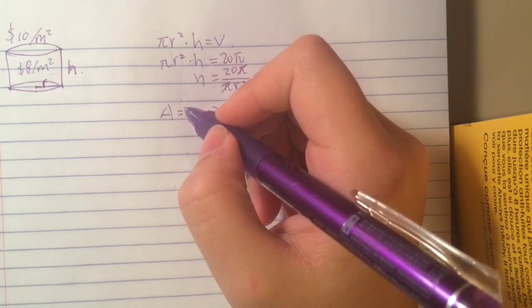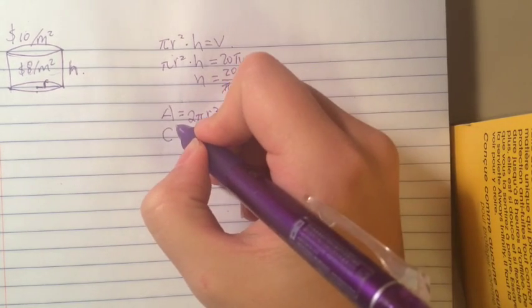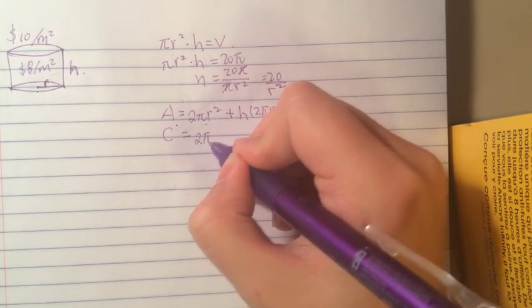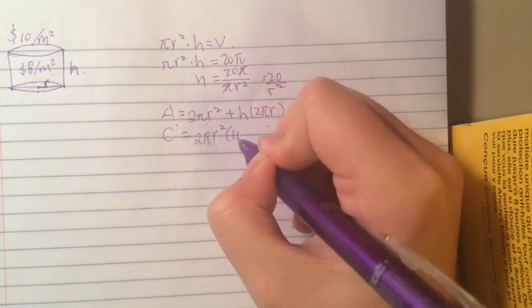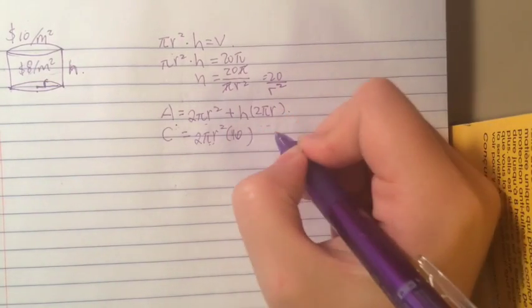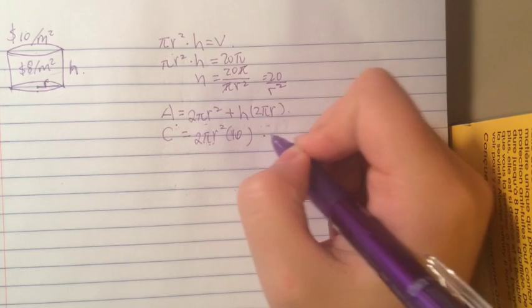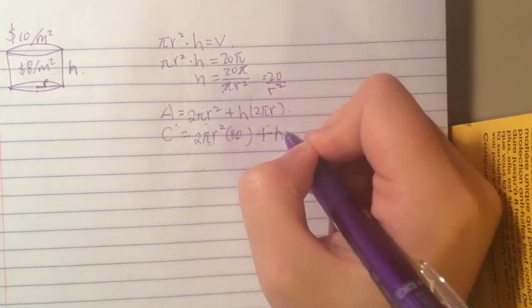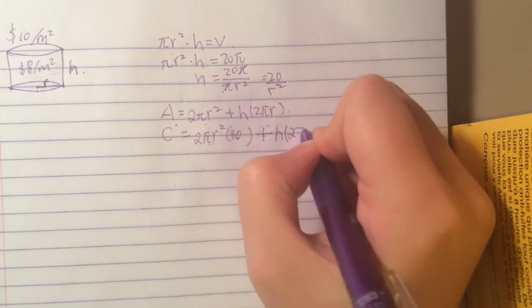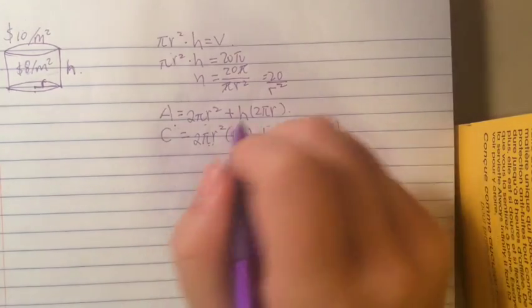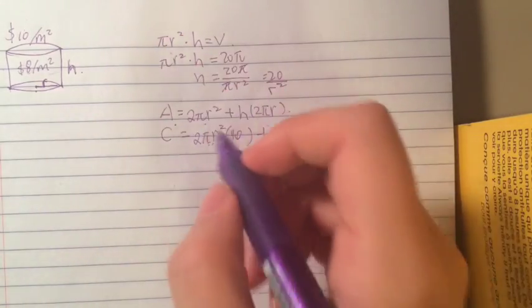So replace it with C, which means cost, and then 2 pi r squared times 10, because it costs 10, plus h times 2 pi r times 8, because it costs 8 for the side.